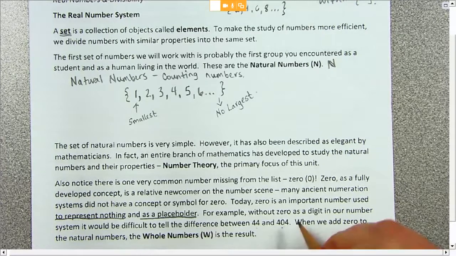So if I didn't, I could do something like the Babylonians did. Of course they didn't have the numbers we have, but they would use in their symbols, they would write 40.